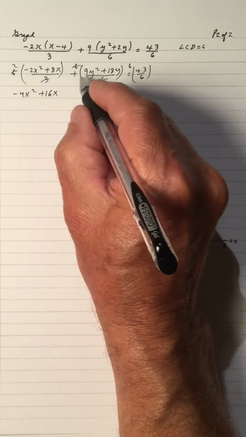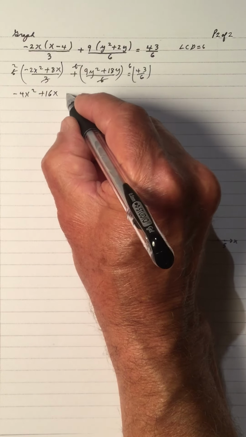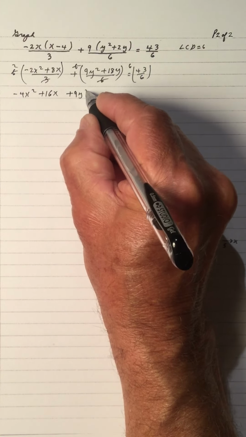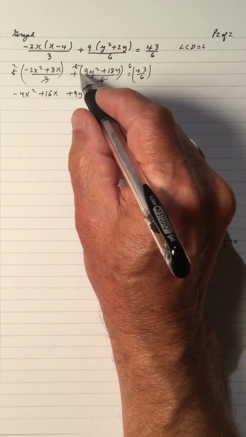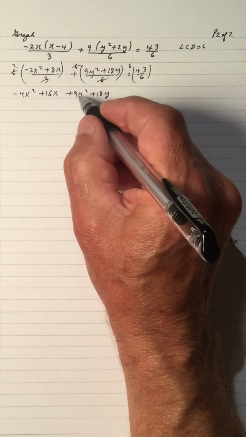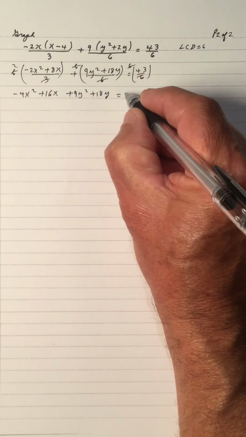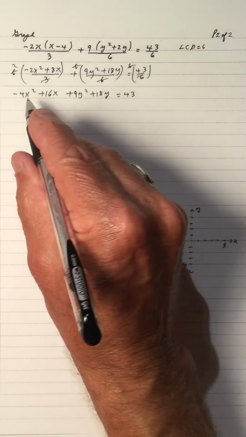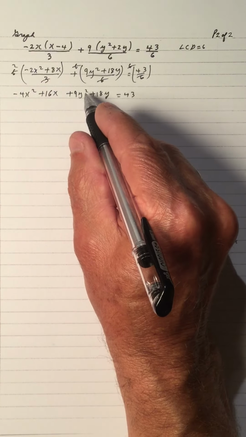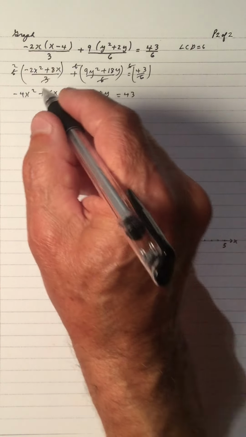6 cancels out, and we get 1 times these two, so we get a plus 9y squared plus 18y. So 1 times this binomial gives us these two. 6 cancels again, and I get 43. Now I have the x is negative, the y is positive, so if I want, I can switch those around. I can wait till later.